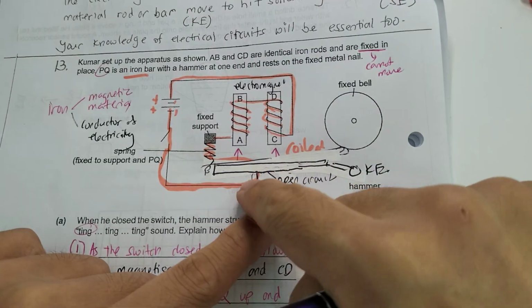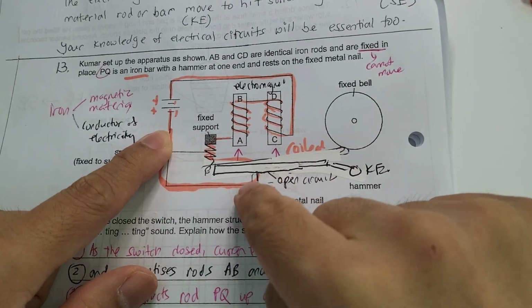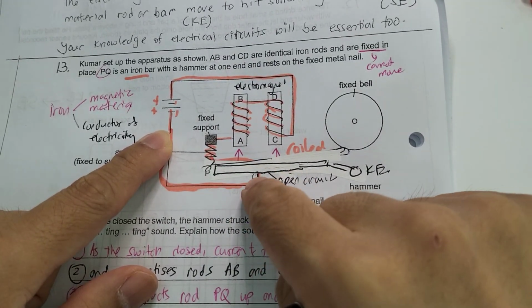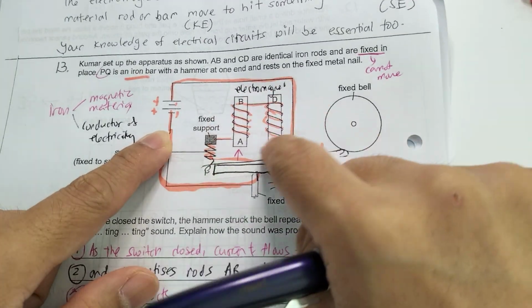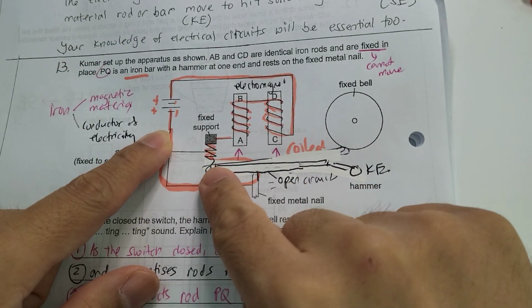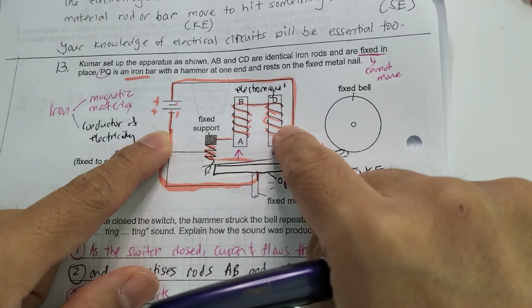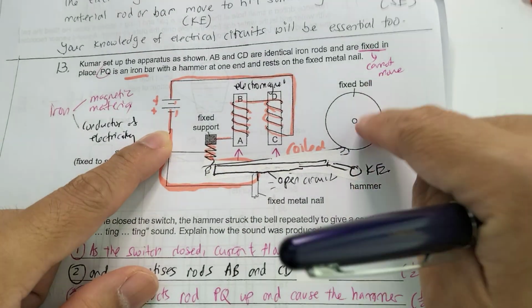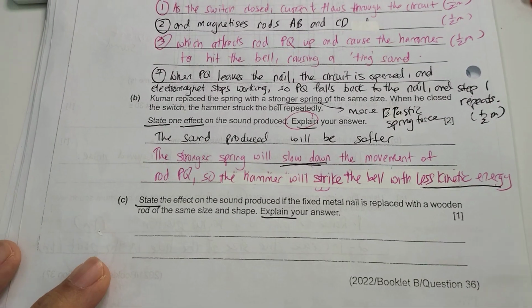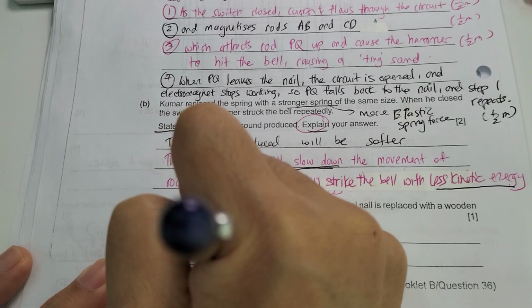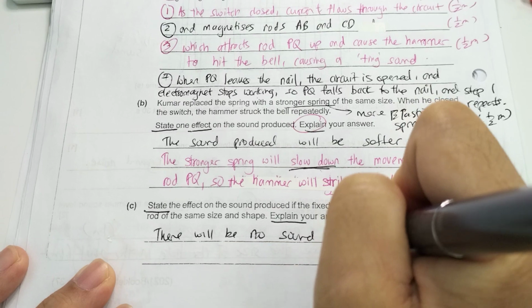If current cannot flow through, I can close the switch, but it will still be an open circuit because this part here, there is no current flowing through. If no current can flow through, these two will not be electromagnets. If they are not electromagnets, PQ will not be attracted. There will be no magnetic force to attract the PQ. If there's no magnetic force to attract PQ, the hammer will not hit the bell, so there is no sound. So what is the effect on the sound produced? There will be no sound produced at all.